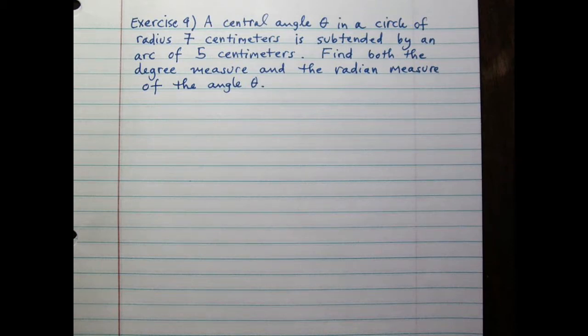So here's another exercise from 7.1. A central angle theta in a circle of radius 7 centimeters is subtended by an arc of 5 centimeters. Find both the degree measure and the radian measure of the angle theta.